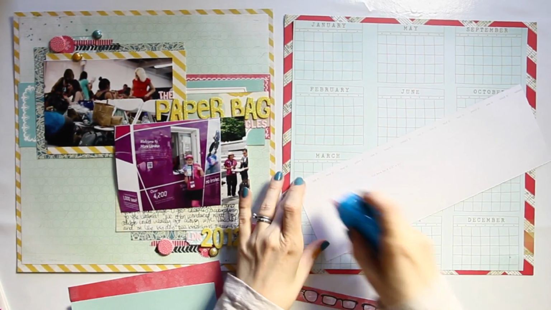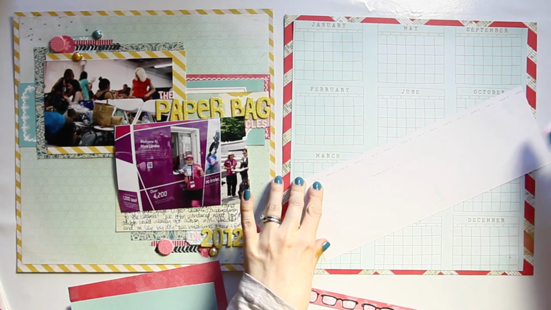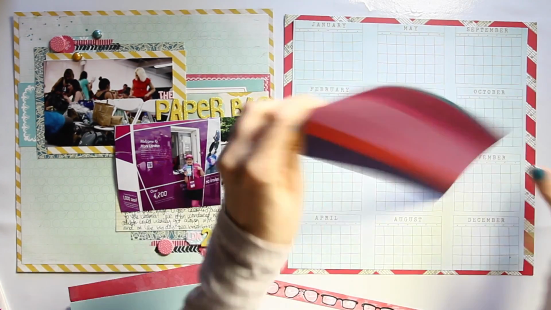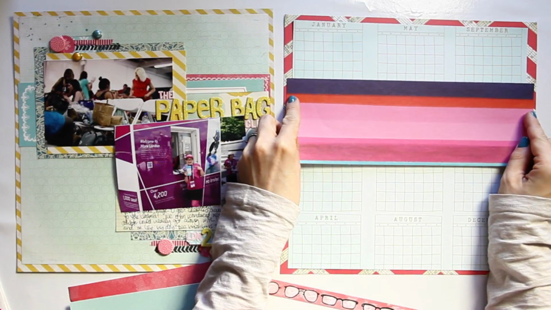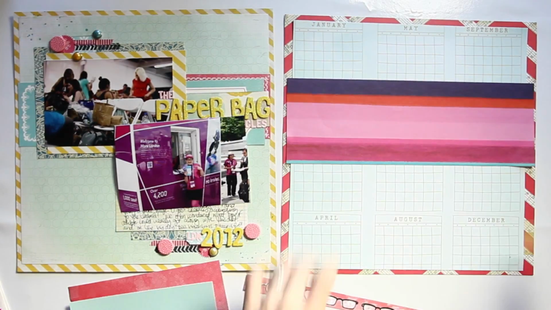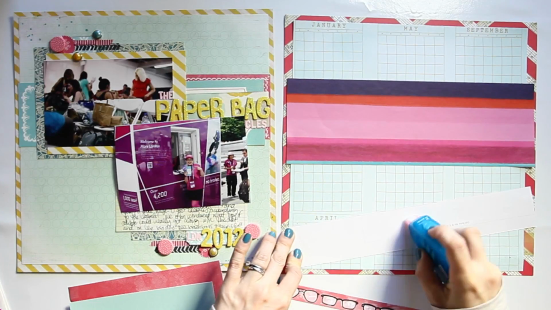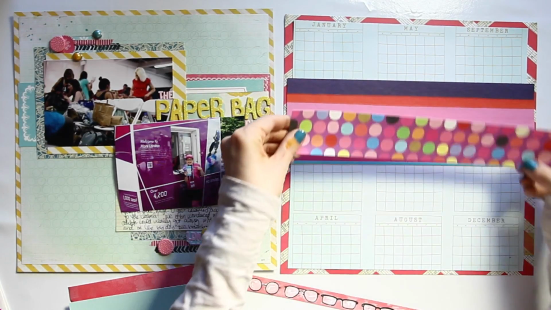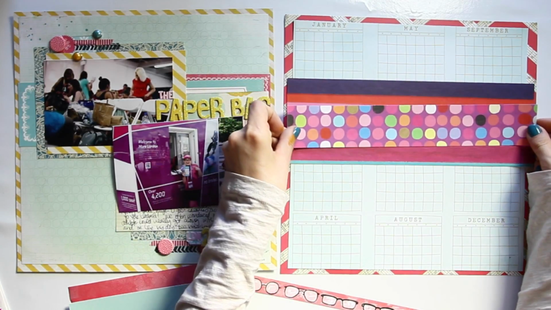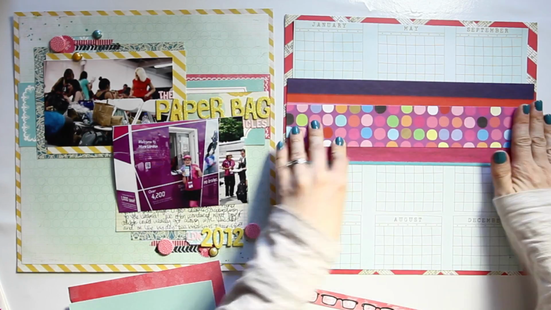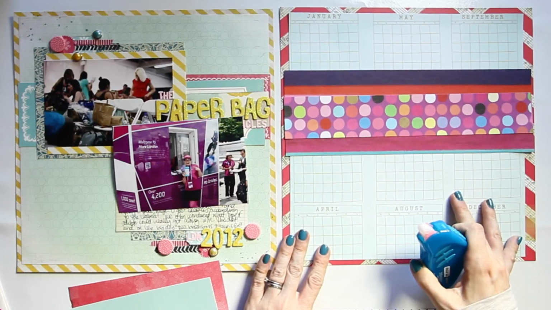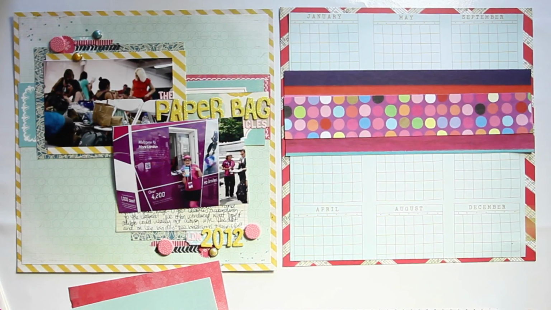Once the papers are cut, then it's really quick to put that whole format together. I think I'll have the turquoise at the bottom, the purple at the top. And when I do layers similar to this, I want to do just really small angles. Nothing too big, but enough to give it a little bit of movement.